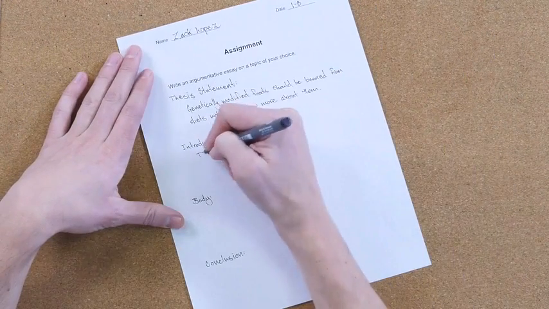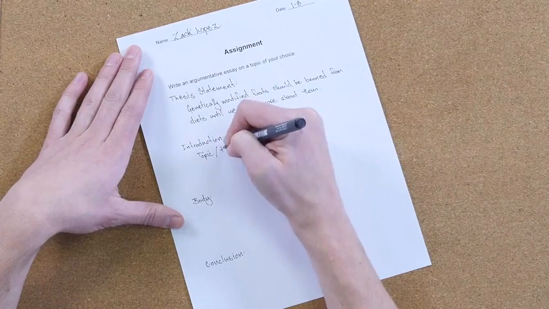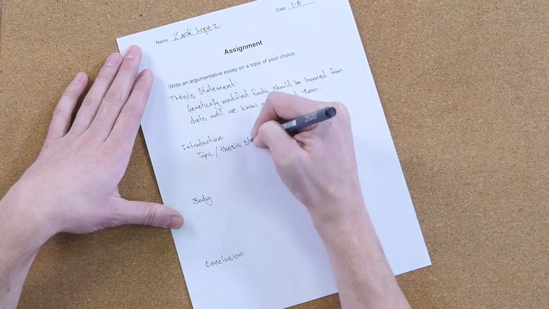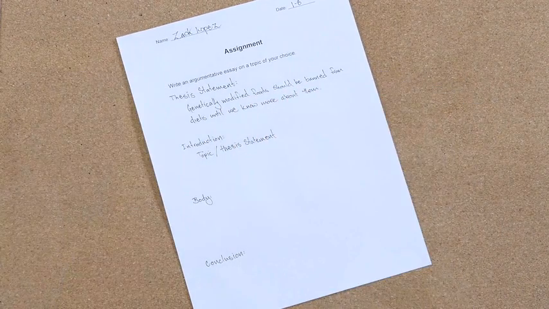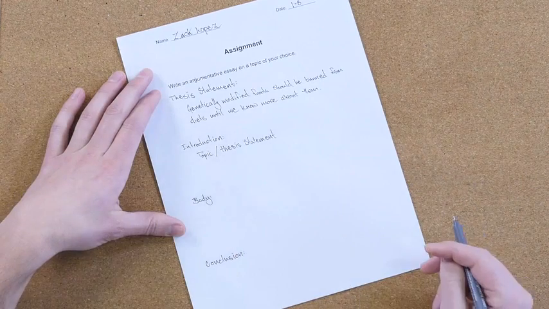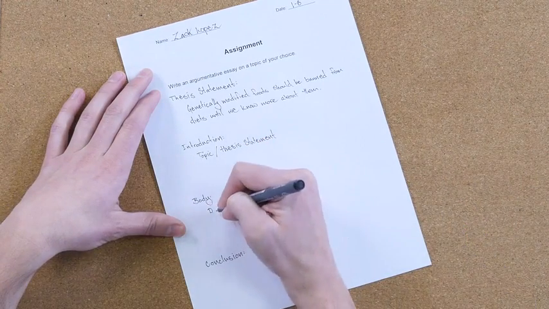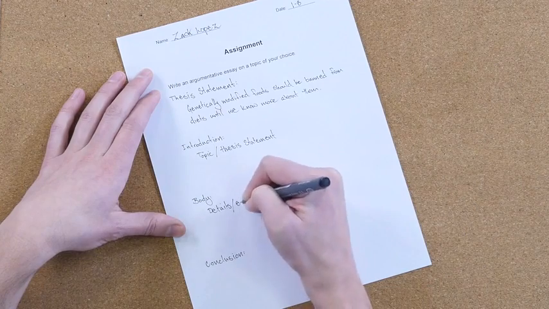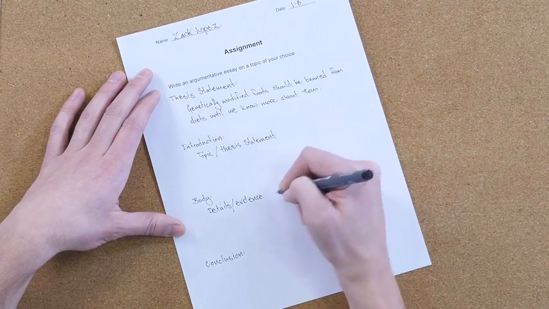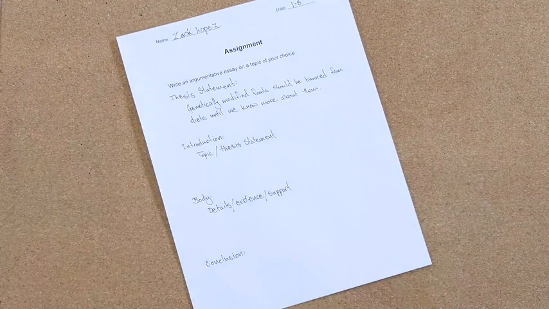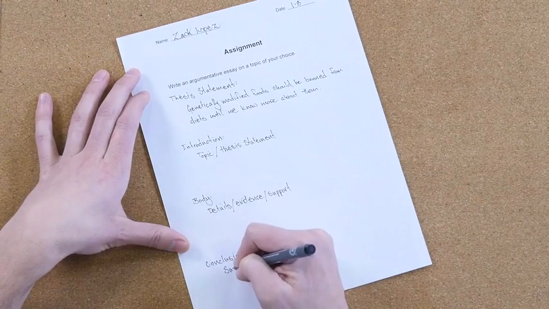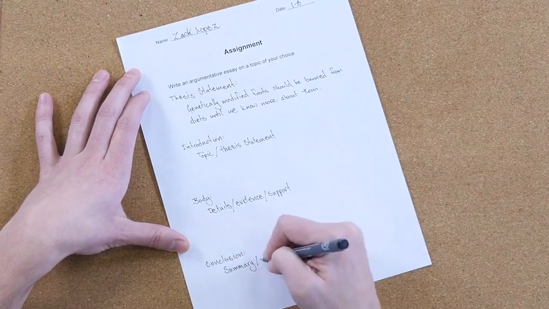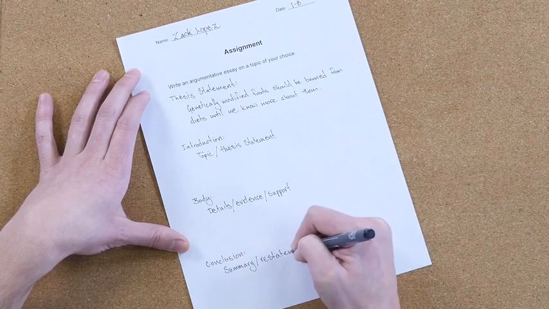The first paragraph is the introduction. This is where you'll introduce the reader to your topic and your thesis statement. The middle paragraphs make up the body. This is where you'll give details and evidence to support your thesis statement. The last paragraph of the essay is the conclusion. This is where you'll sum up your argument and restate your thesis statement.